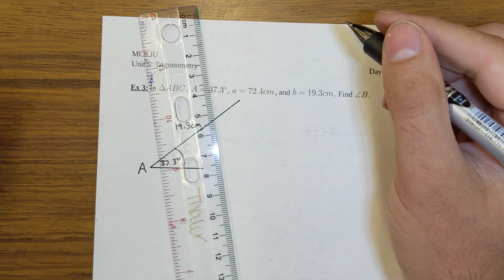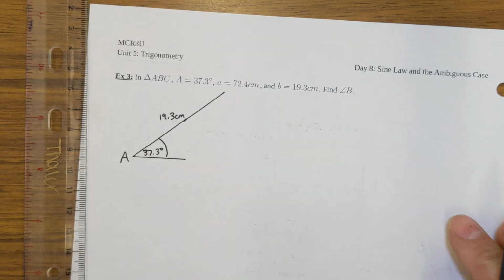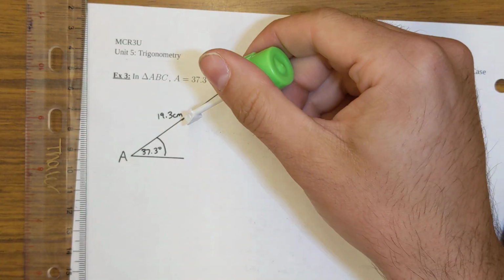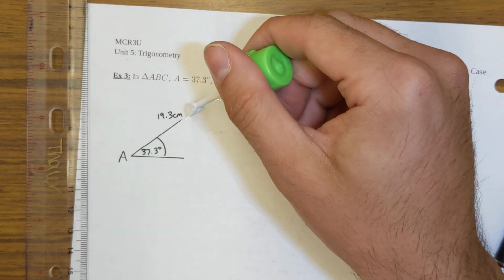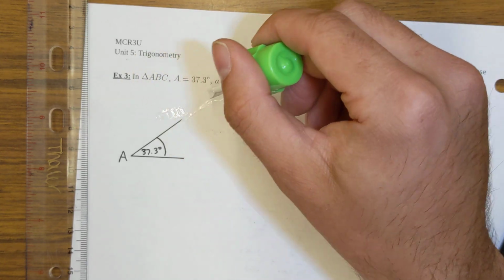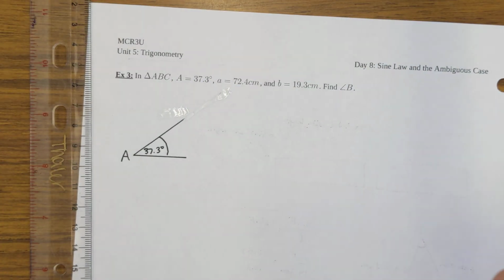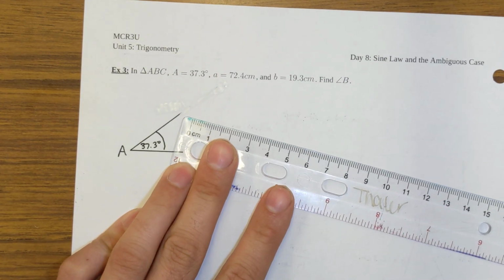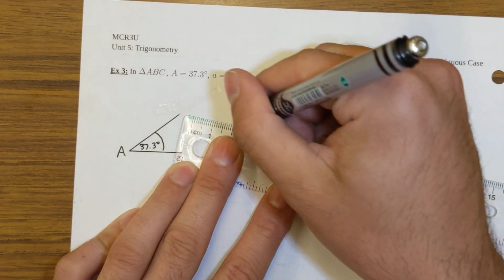And ooh, that's way too big. Oh no, try this again. 72.4 is enormous, so I need to shorten this side up a little bit to at least make it make sense, or try to appear like something that would make sense. So 72.3, that's way, way bigger. Maybe I'll draw something out like this.